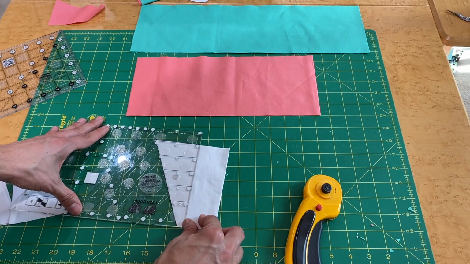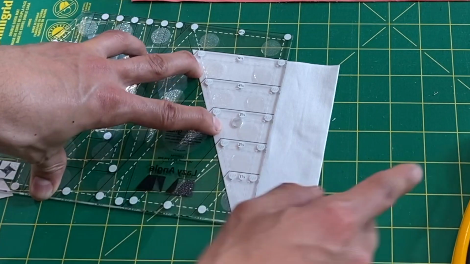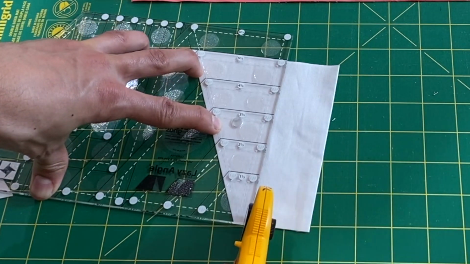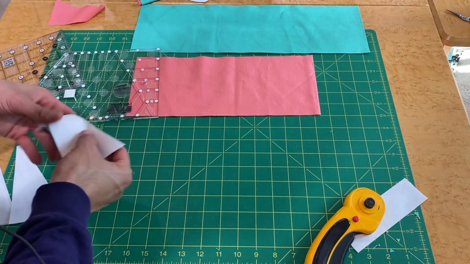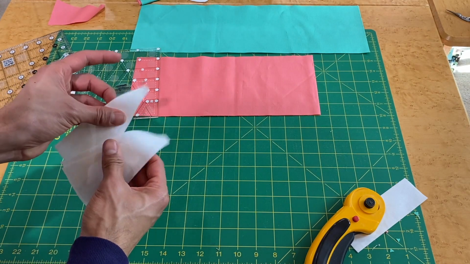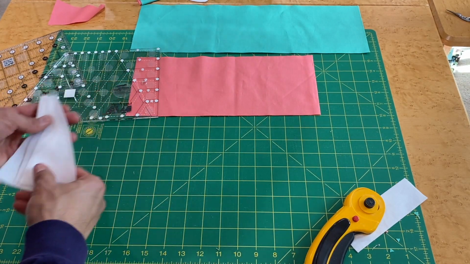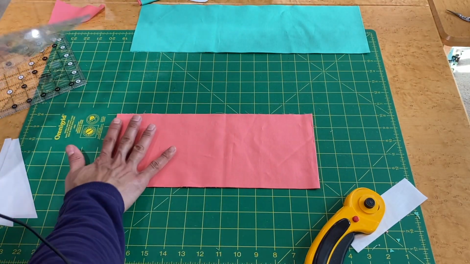Oh, look at that. Perfect. And I'm sure y'all will have plenty of strips left over from your other previous blocks as well. So then now we have 4 large white background trapezoids and 4 smaller backgrounds. So now we can move to our fabric A.